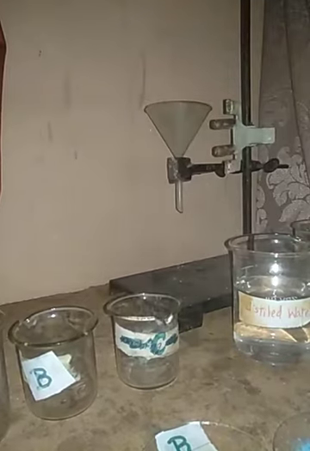Now, these are the requirements. We have an arrangement of doing the filtration whenever it is needed. We have few filter papers available with us so that we can perform a process of filtration. We have a glass rod. So using this glass rod we can mix whenever we want to mix it. Now we shall start the activity.